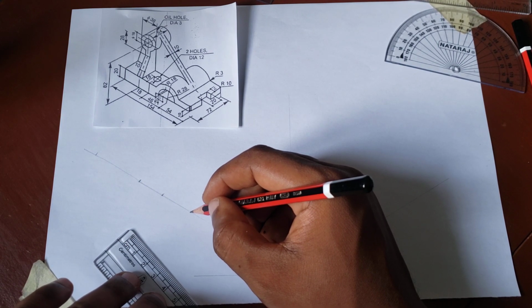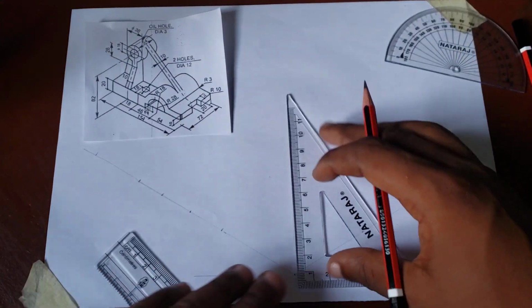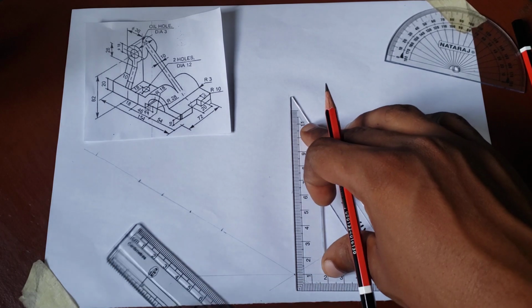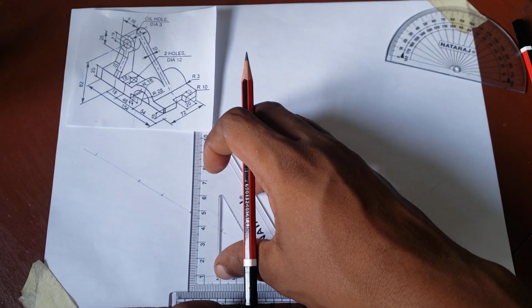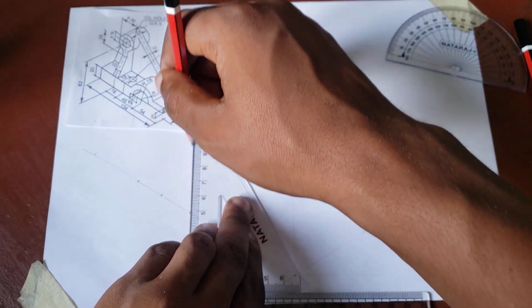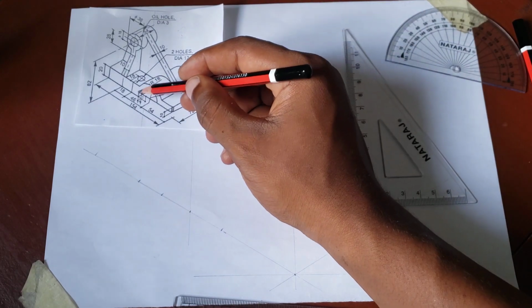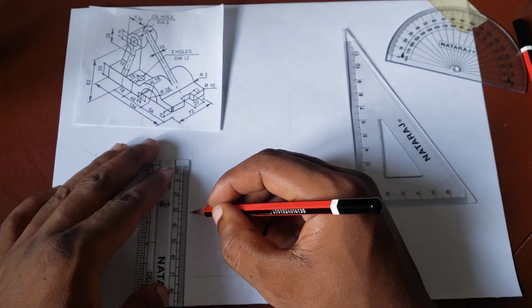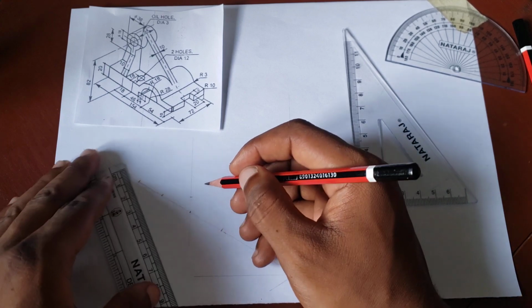Now from this point here, we need to draw the line which is vertical, parallel to all vertical lines. Okay, so we have been given the distance from this point to this point, which is 1 centimeter. So we measure 1 centimeter from there to there.